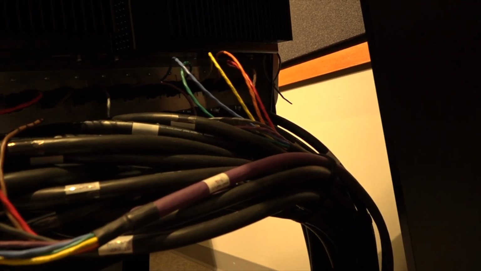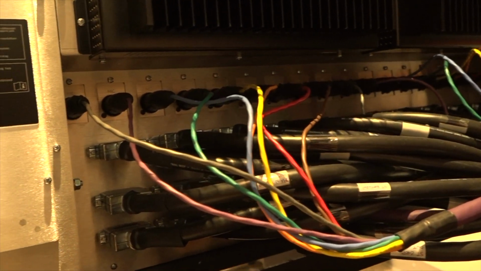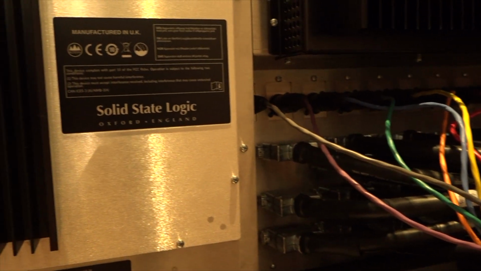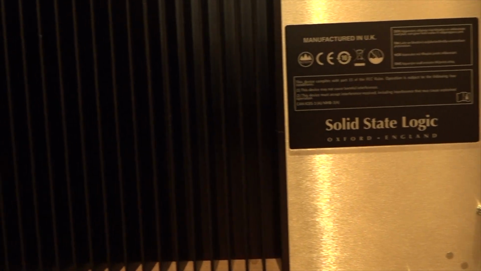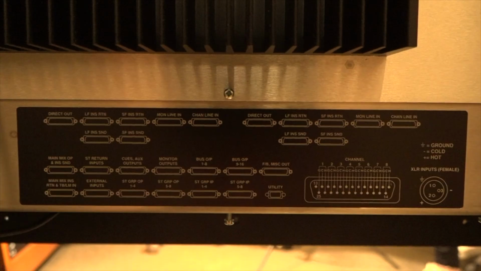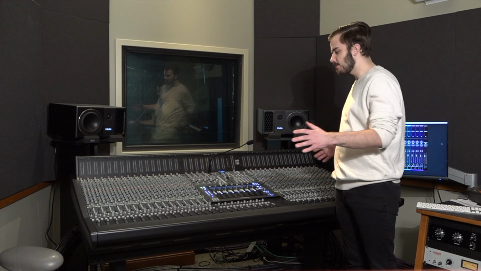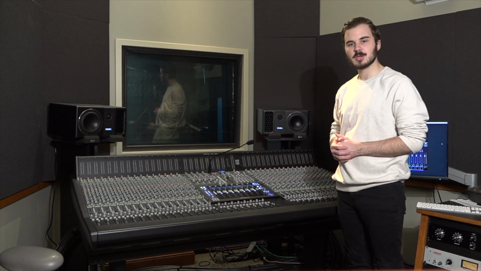On the back of the Origin, you'll find all the essential connections. It's equipped with 32 balanced XLR inputs for the mic channel inputs, and all other routing is streamlined through DB25 connections, making it easy to integrate with an external patch bay for maximum flexibility. In the center of the rear panel, you'll find a detailed diagram of what each of the DB25 ports is for, as well as the power controls for the console. Now that we have a basic understanding of the different sections of the Origin, let's take a look at each of them in depth.